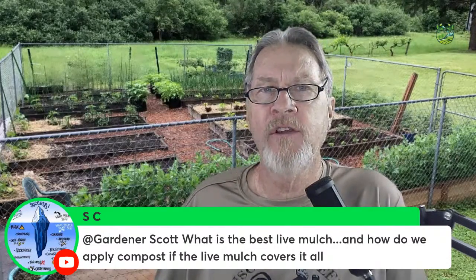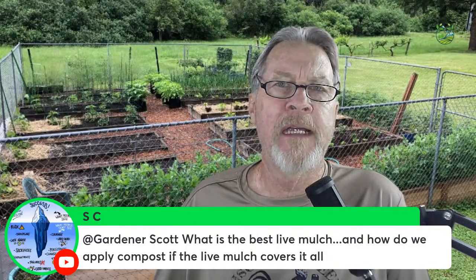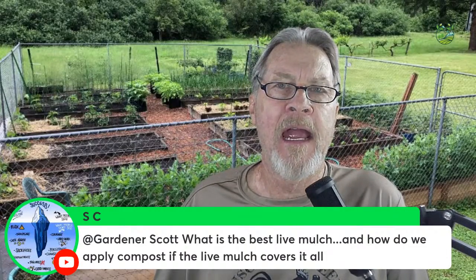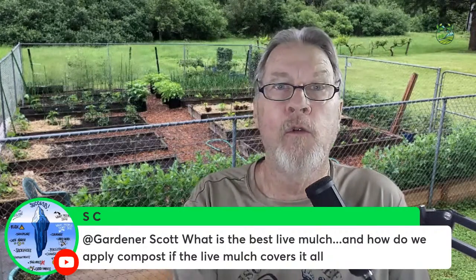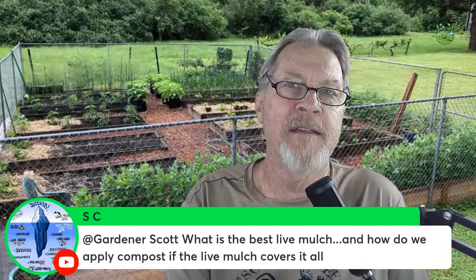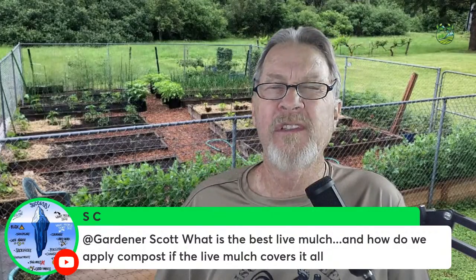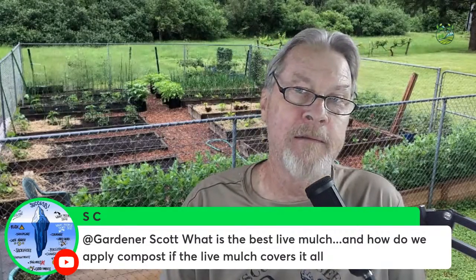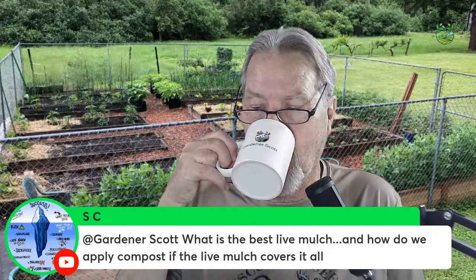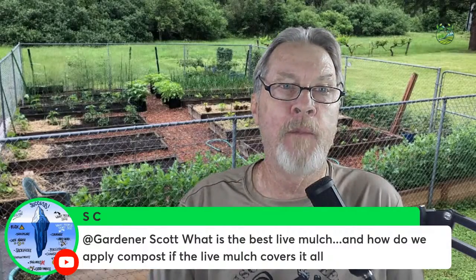I think I'm going to start using clover a little more in a lot of areas where I have more space and more soil than the plants that will be growing in that area, and clover's one of those plants I'm going to be moving to more and more. At least that's my plan. But the idea of using a plant as a mulch is a good one.